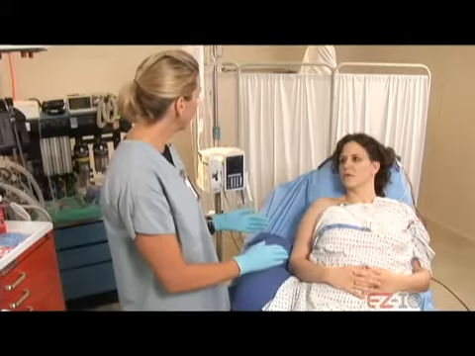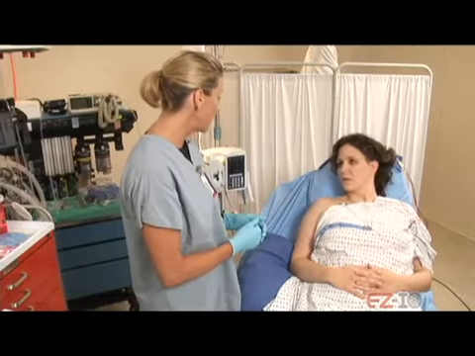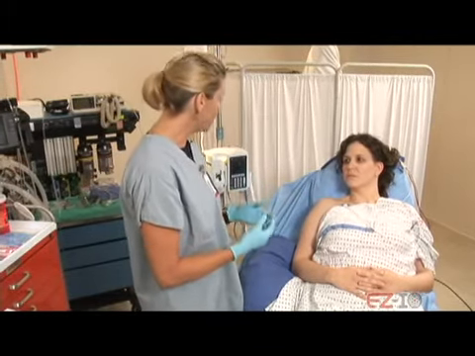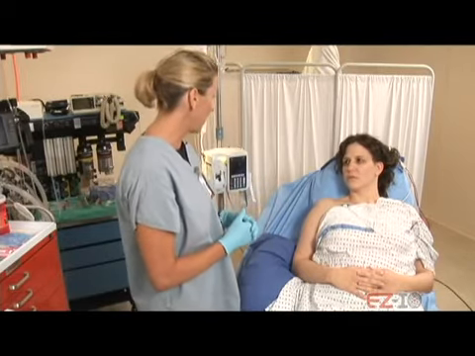Okay, so Karen, we were not able to get IV access, so what we're going to do is we're going to get vascular access by putting it into the bone. So what you're going to feel is it feels a lot like an IV when it's going in. You're going to feel a little bit of pressure when it's going into the bone, and then I'm going to give you some medication once it's in there that's going to help to numb that area up so you won't feel anything after that, okay?